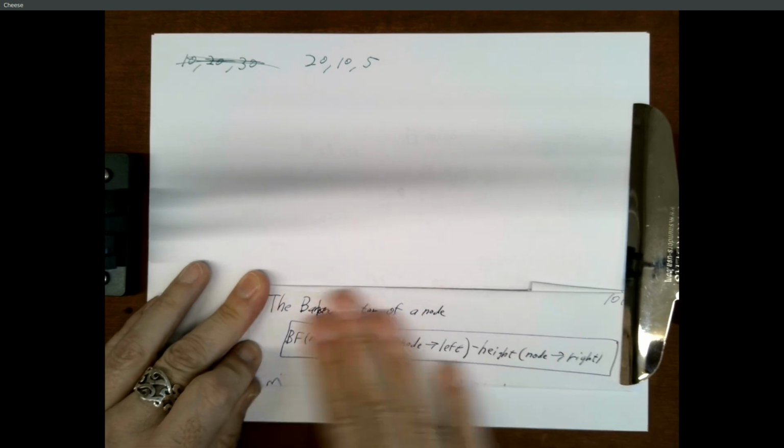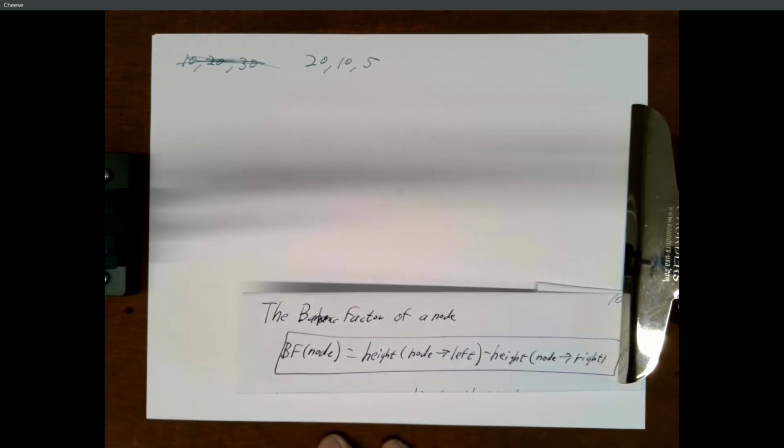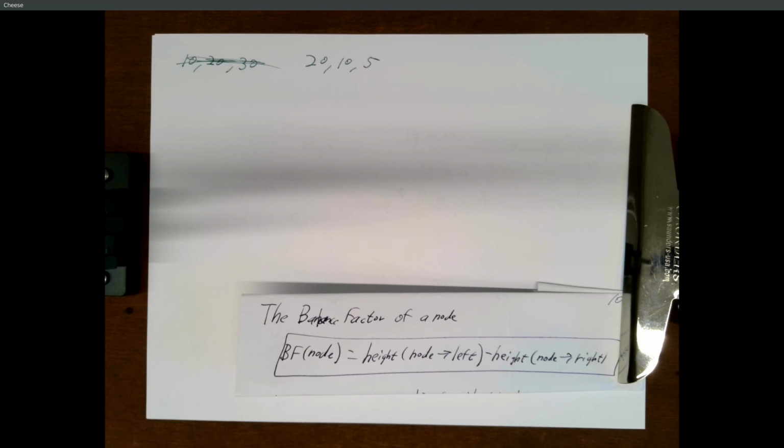So reminder, the balance factor of a node is the height of the left subtree minus the height of the right. So once you have that, figure out what type of imbalance it is. So that looks perfect in the end, but its balance factor. So what's the balance factor on the 10? Then you get negative 1.